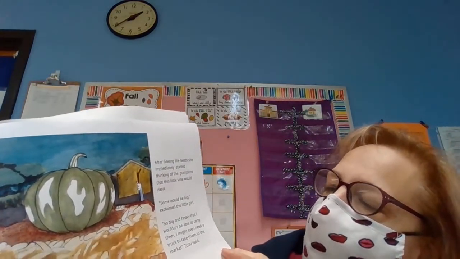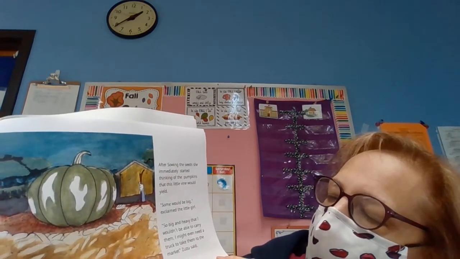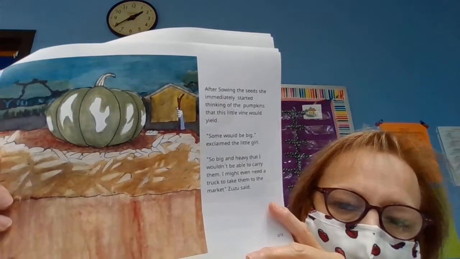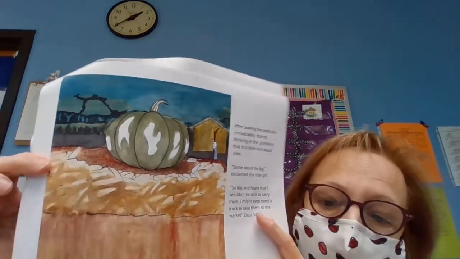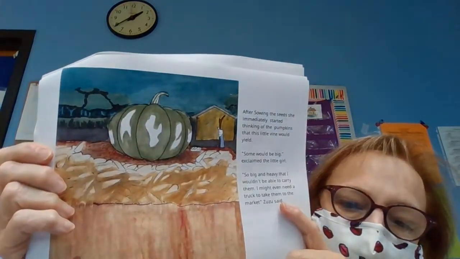"Some would be big," exclaimed the little girl. "So big and heavy that I won't be able to carry them. I might even need a truck to take them to the market," Zuzu said. I don't know, we'll have to see. I don't know how big she is. But it seems like that pumpkin's getting a little big.